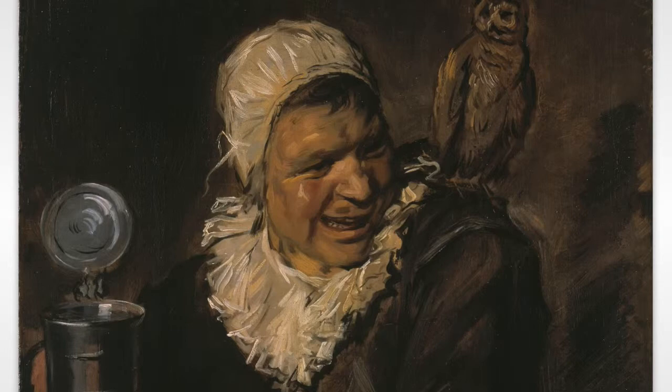So I suggest maybe you try and quiz yourself like that if you find yourself in a section of the museum that has Northern Baroque art. See if you can't pick out the Frans Hals.